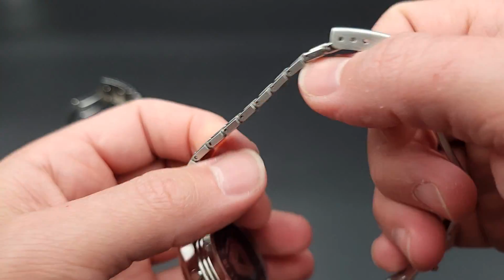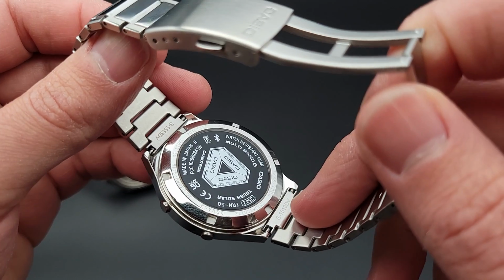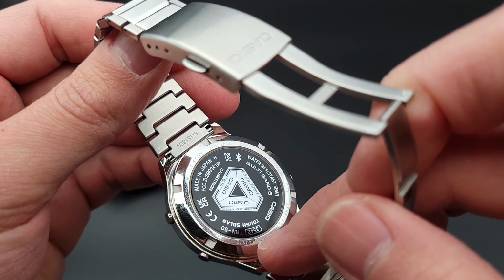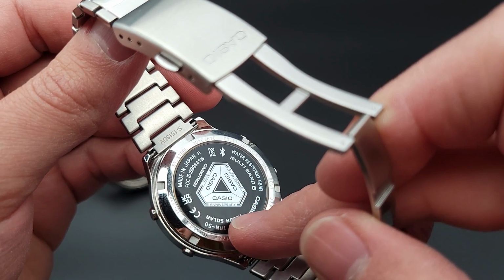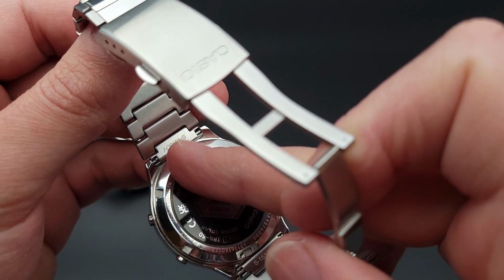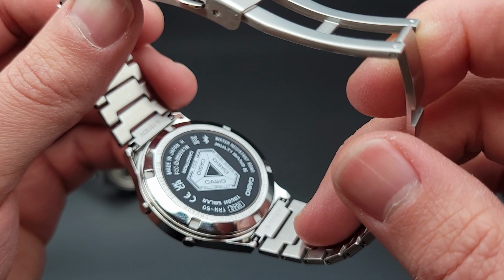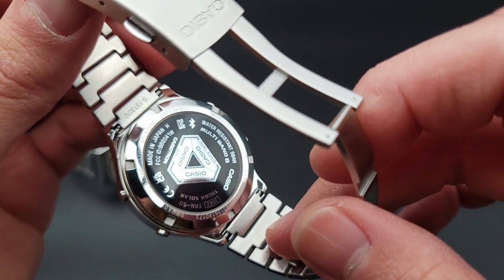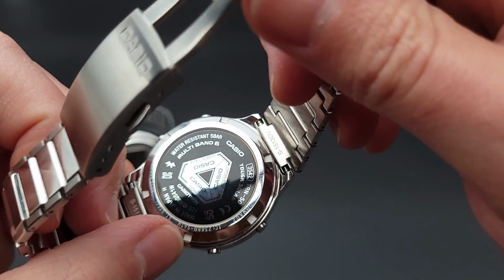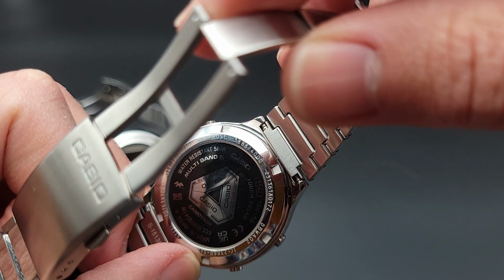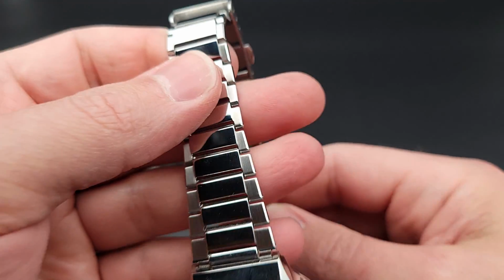And then naturally on the new model, they gave you this cool case back, and all of them are also numbered, and this one is 3888, which I think is very cool.